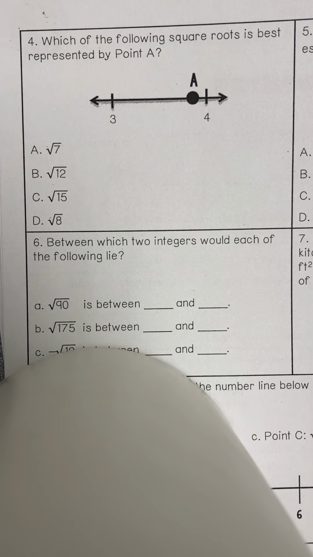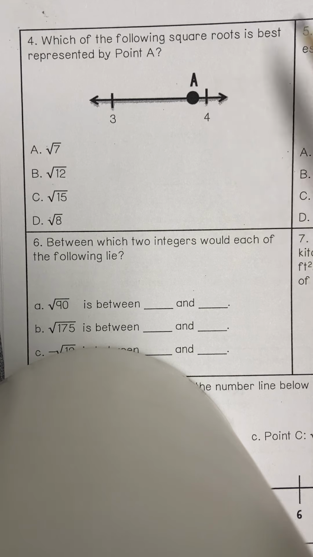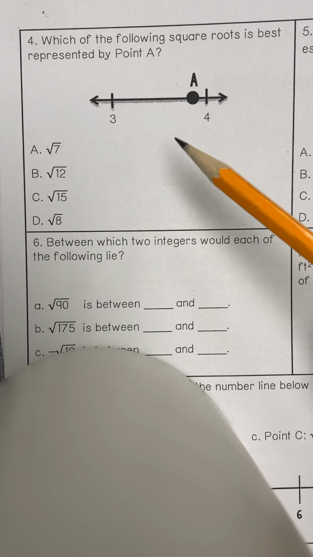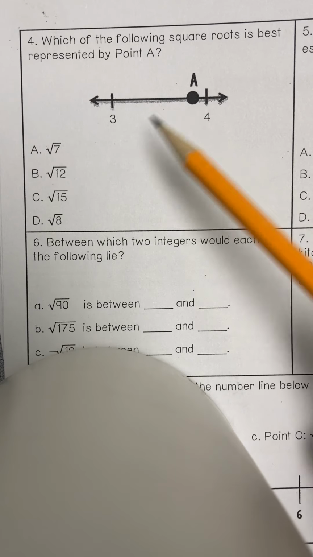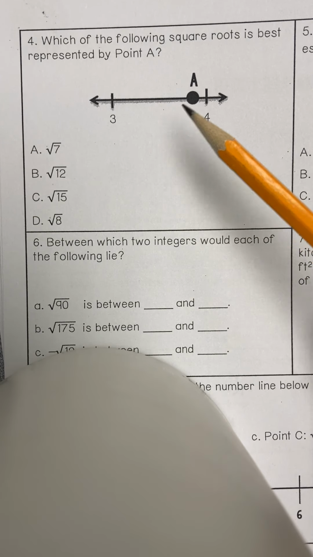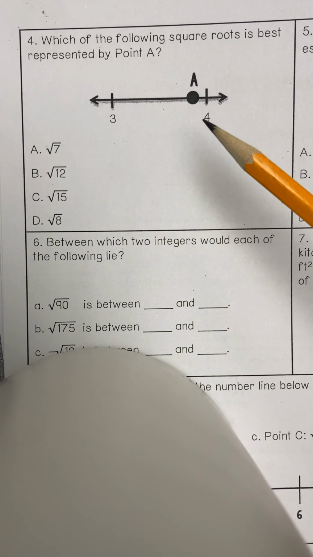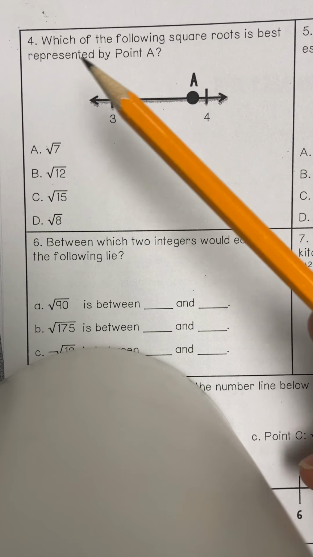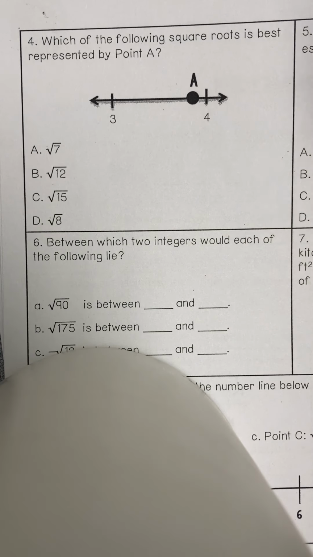These are some example problems I'm going to use for you guys, and use my thinking and how you should figure this out. Now, what I want you to do is pause the video real quick. Go do the work. Use the notes from the other page. Use the process I use. See how you can use that process to figure this out. So it says, which of the following square roots is best represented by point A?